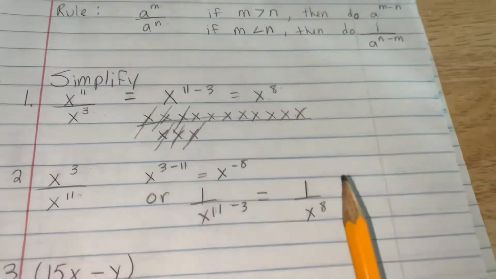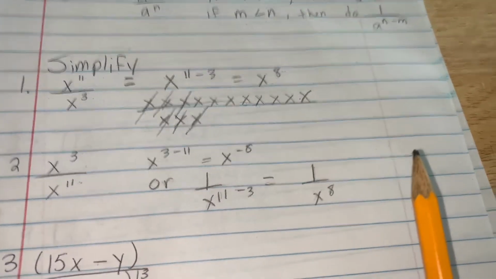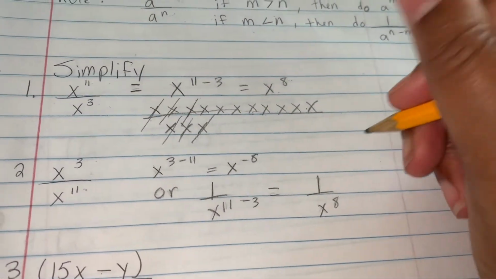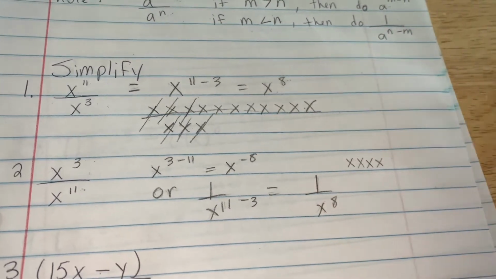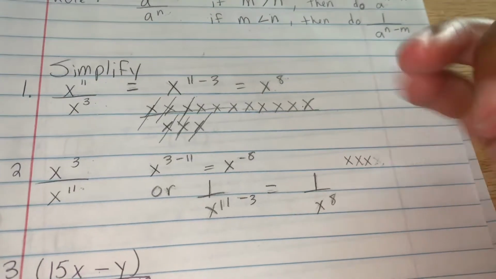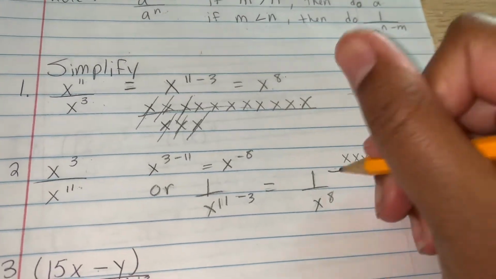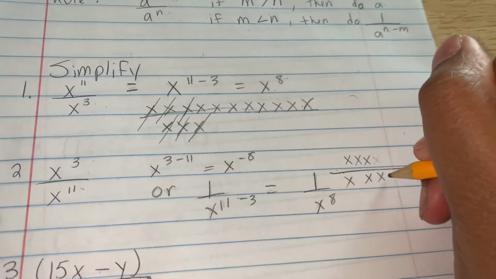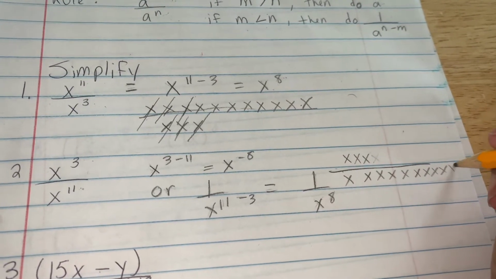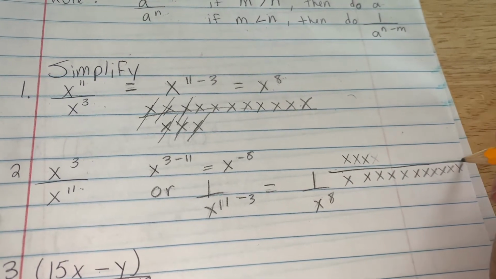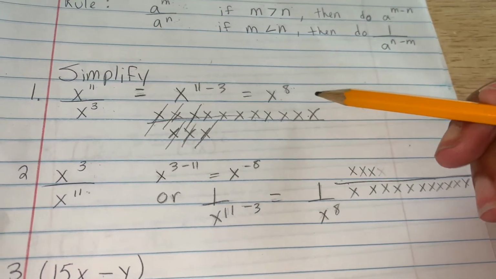Now, if the opposite were to occur, and I'll draw out this scenario as well. This is x to the 3rd on the top, and then x to the 11th on the bottom. This is the same scenario, but flipped.